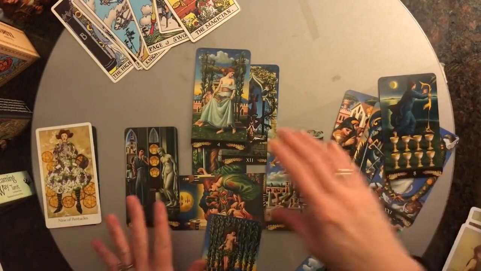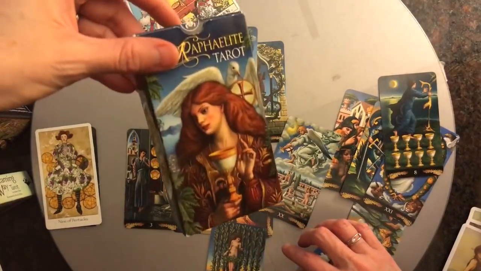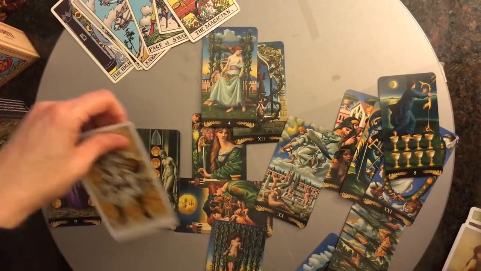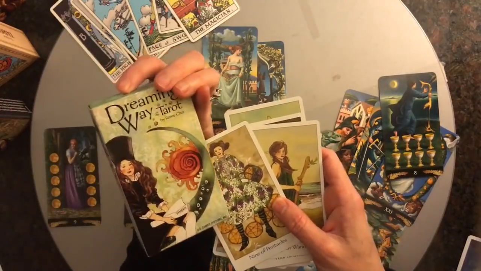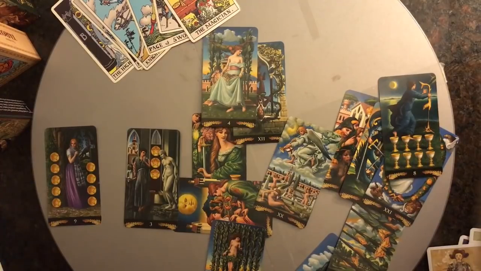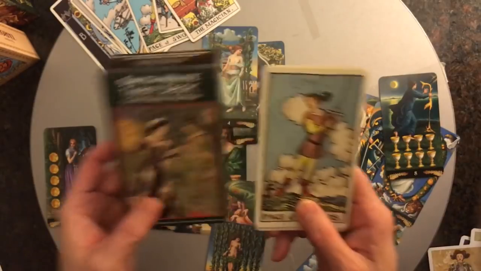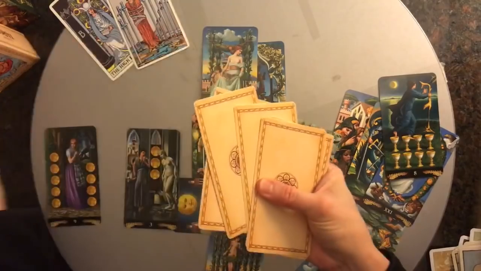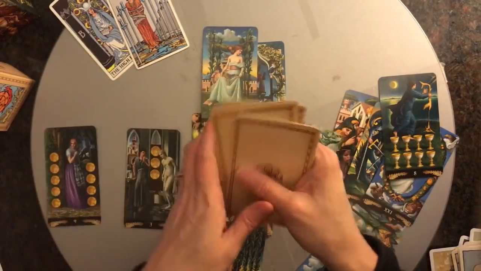Well, here we go. This deck is the Pre-Raphaelite Tarot. Oh, this one, the Page of Wands, is the Dreaming Way Tarot by Rome Choi. And then this one was the Centennial Edition of the Smith-Waite. And then the backs of these cards, it's just the tarot deck of 78 cards.